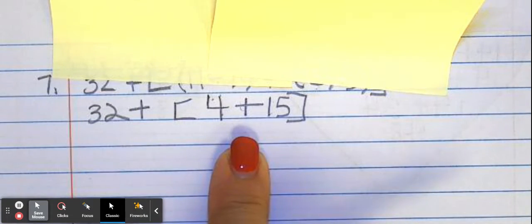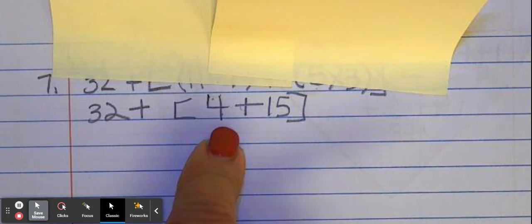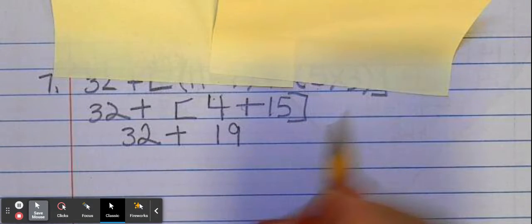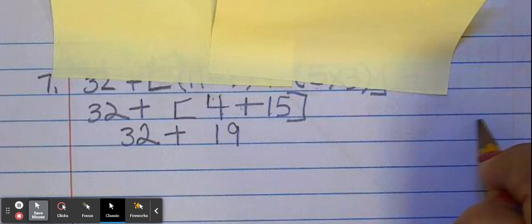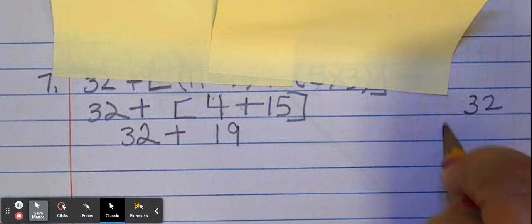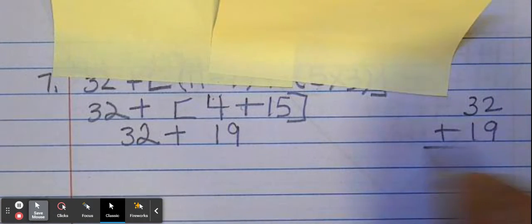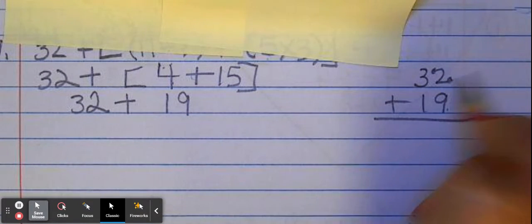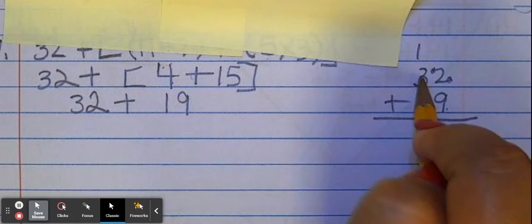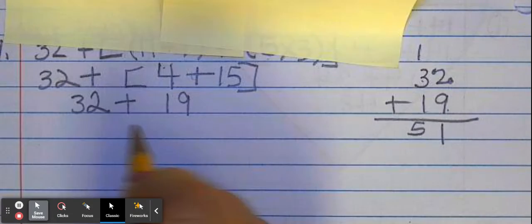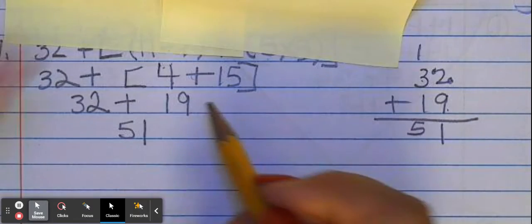Now, is this easier to work with now? I still have to do everything in my group first. So 4 plus 15 equals, and there's only one operation, it equals 19. Bring down my plus 32, and 19 plus 32. If you can't figure it out side by side, stack it. 9, 10, 11, regroup, 3, 4, and 5. So the answer is equal to 51.